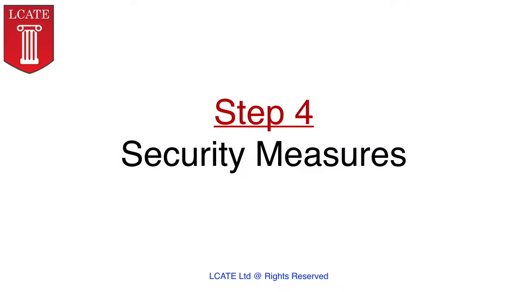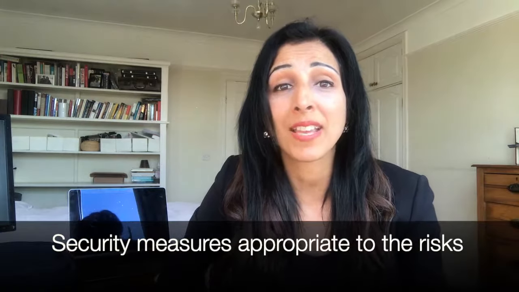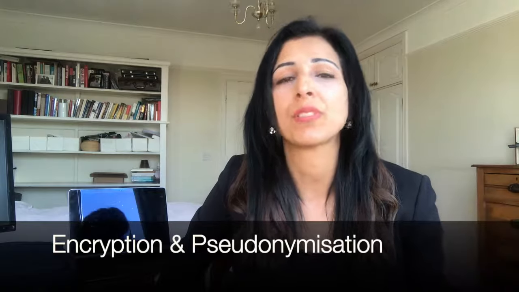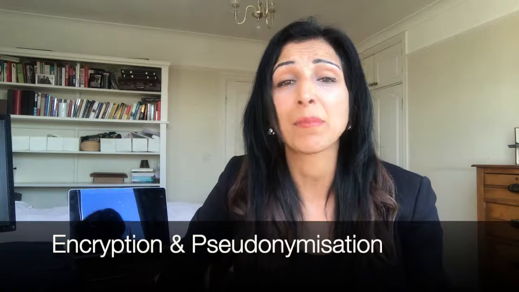Step 4, security measures. Now, with regards to security, when it comes to the GDPR, you need to implement security measures appropriate to the risks. You might find the actual security you have is sufficient. However, if you do have health records or copies of passports, then make sure these documents, because they're special categories of personal data, are encrypted, or you have implemented pseudonymization. This is absolutely important. Also, training is very important.